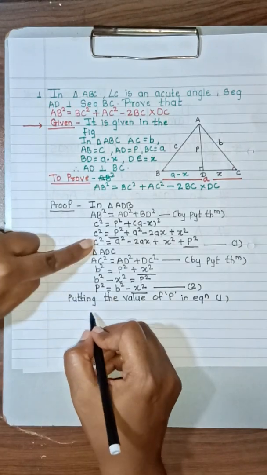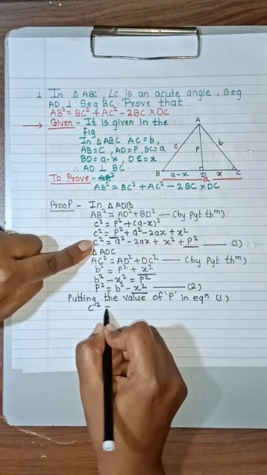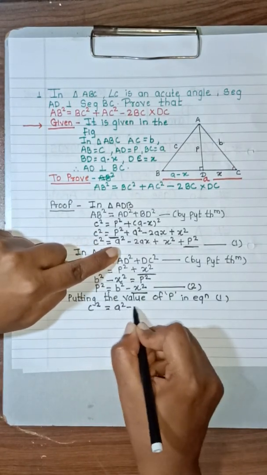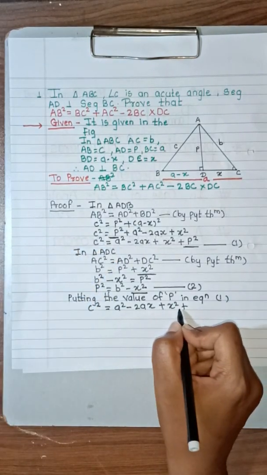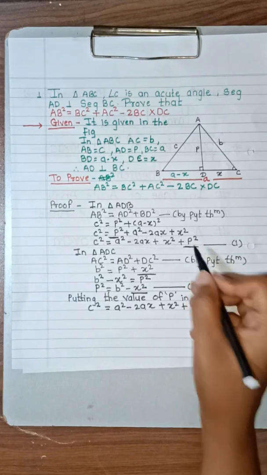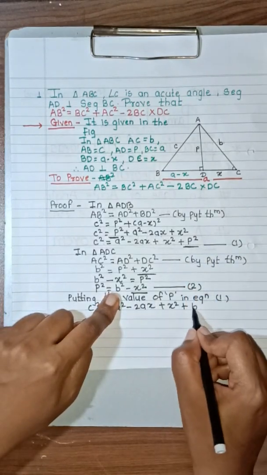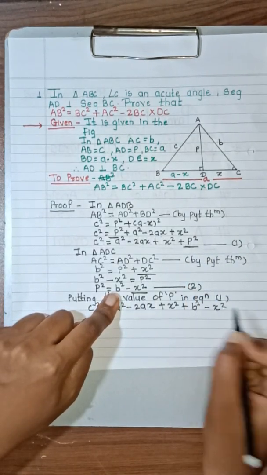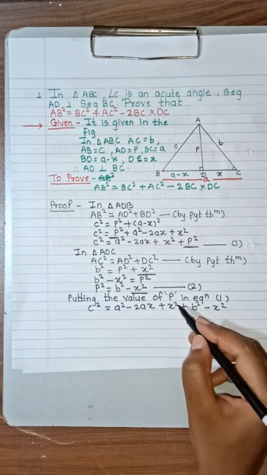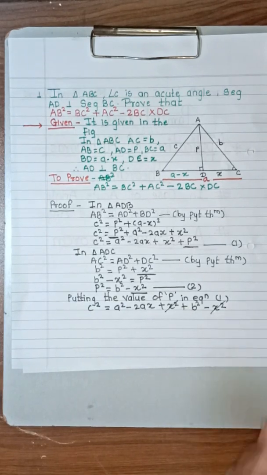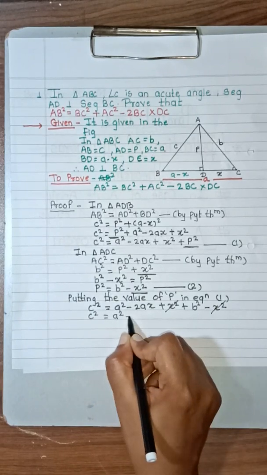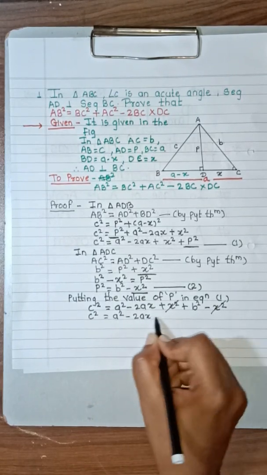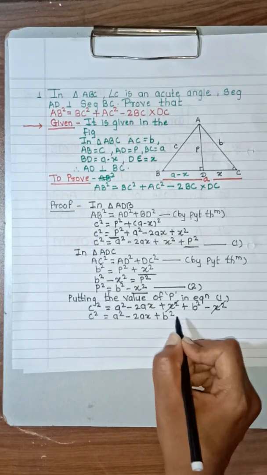That is C square is equal to A square minus 2AX plus X square plus P square. So what is the value of P square? That is B square minus X square. Now children, if you see here, this plus X square and this minus X square will get cancelled. Again you will have C square is equal to A square minus 2AX plus B square.